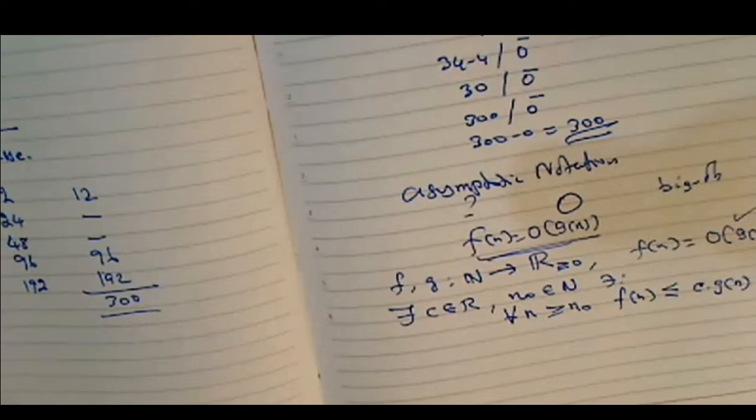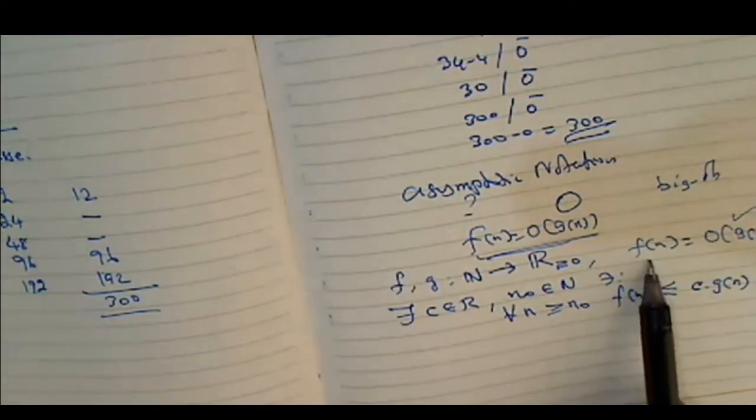Okay, if this is satisfied, then you can say this. So that's what we are saying. There are two functions f and g from the set of natural numbers to non-negative real numbers. So that is all greater than or equal to 0. All values will be 0 or more. And in that case, if we say one function is big O of another function, then this property has to be satisfied.